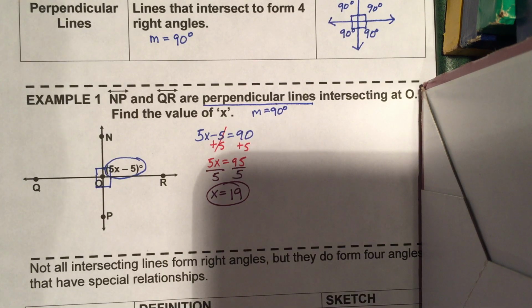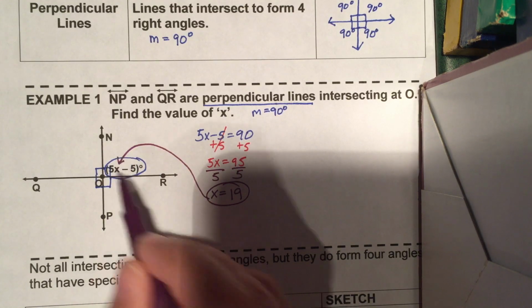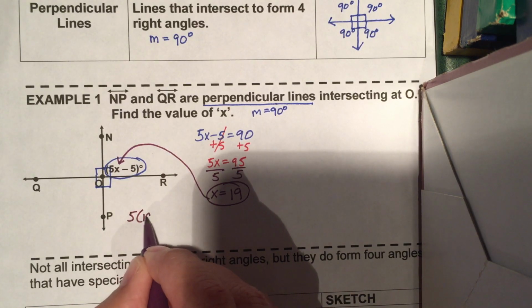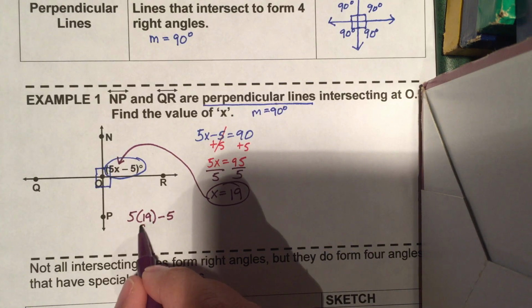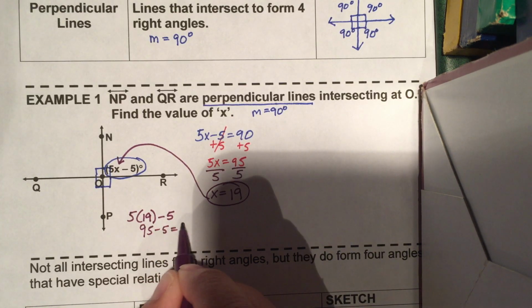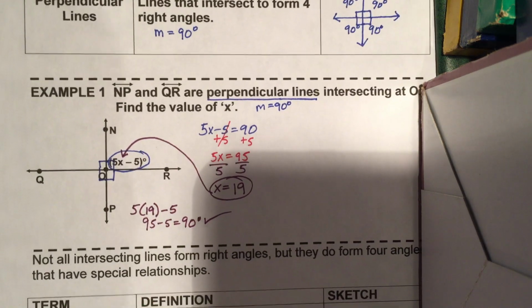Now, if you want to confirm that you got the right answer, you would take the 19 and plug it back in. So you've got 5 times 19 minus 5. 5 times 19 is 95, and 95 minus 5 is 90 degrees, which is what we're looking for with perpendicular angles. So that's perpendicular angles.